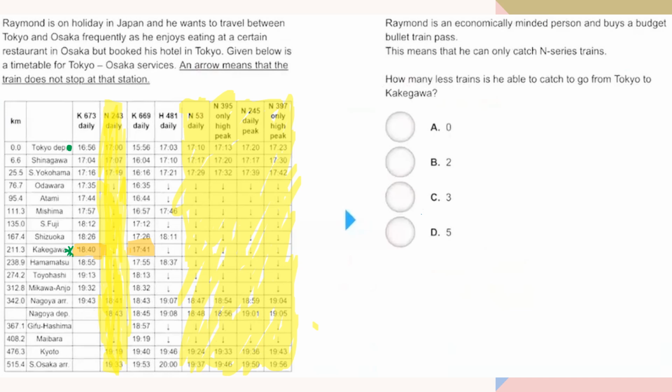So only these two trains go to Kakigawa, and they are both the K trains. So we write here K and the N series. The K trains have two trains that go to Kakigawa, and the N series trains have no trains that go to Kakigawa. So that's 2 minus 0, which equals 2. And this is why B is the answer.